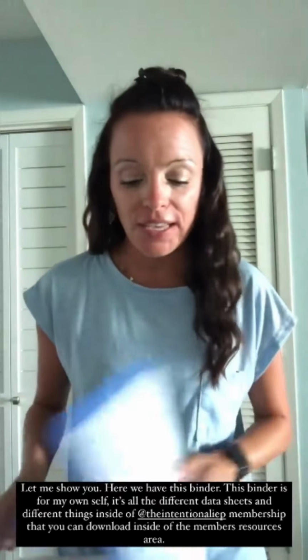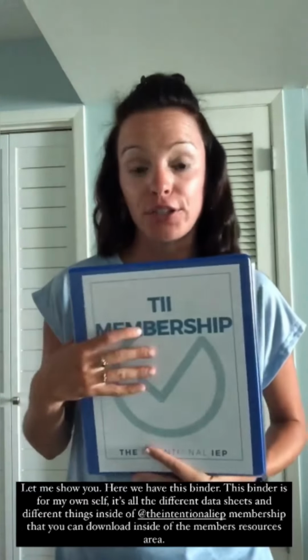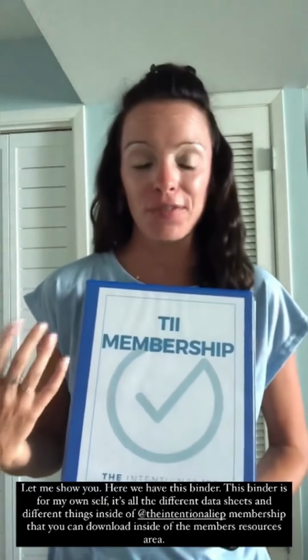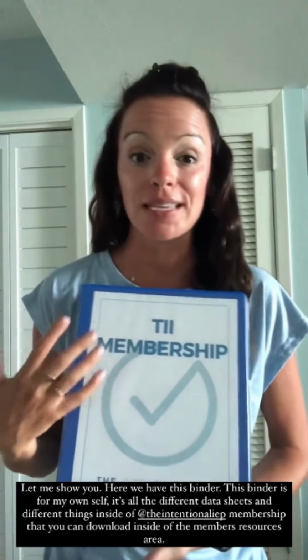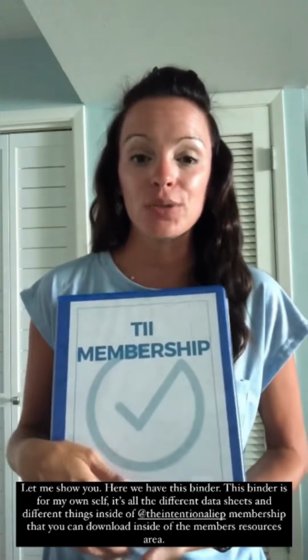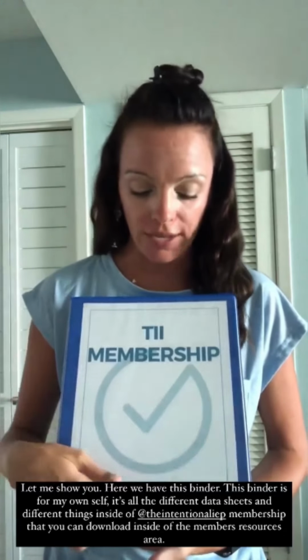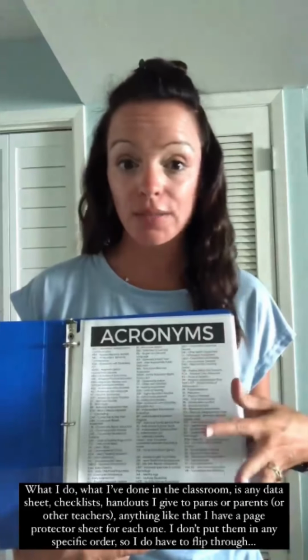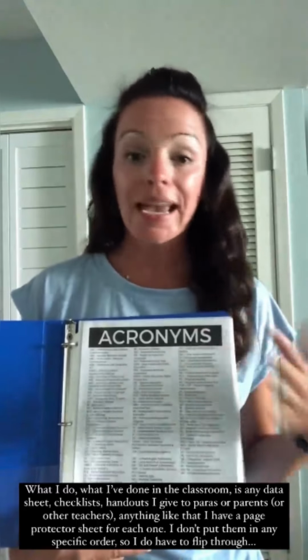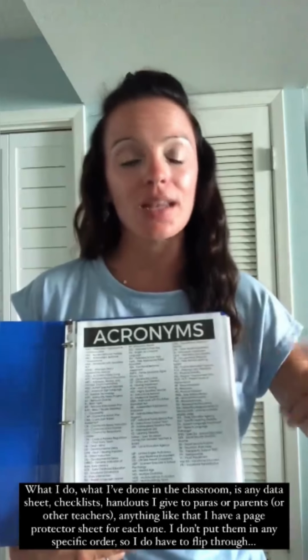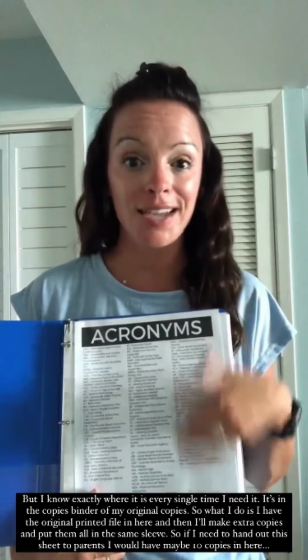So here we have this binder. This binder is for my own self. It is all of the different data sheets and different things inside of the Intentional IEP membership that you can download inside of the members resources area. So what I do and what I've done in the classroom is all of the data sheets that I need, any handouts that I might give to paras, to parents, anything like that, I have a page protector sheet for each one. I don't have them in any specific order, so every time I do need it, I do have to flip through the binder, but I know exactly where it is every single time. It is in this copies folder of my original copies.